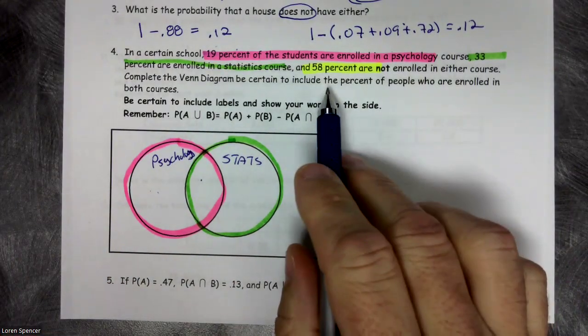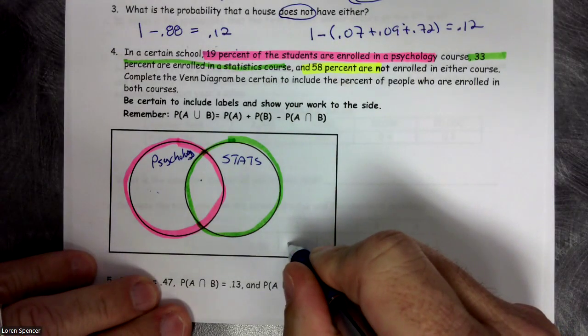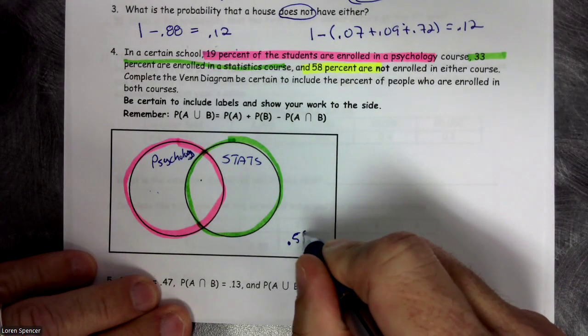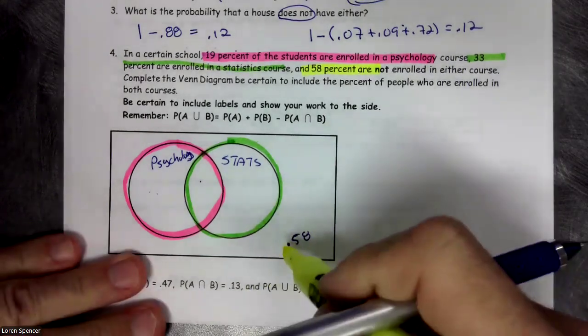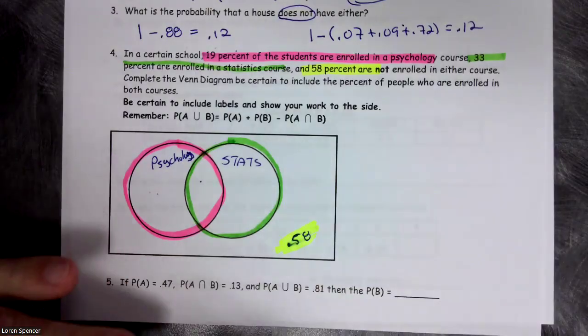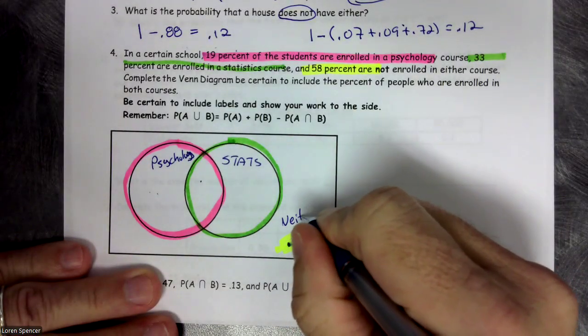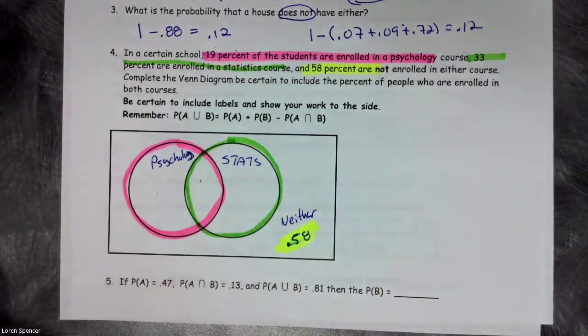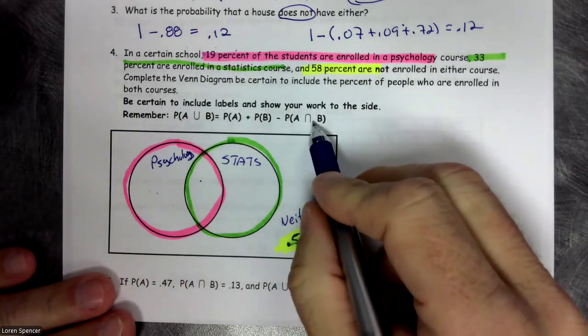Okay, so let's think about this real quick. We have the probability of A union B equals the probability of A plus B minus the intersection. Well, in this case, we know what A union B is going to be. It's going to be 1 minus 0.58. But it's really not A union B. Let's rewrite this in the way that this problem is.